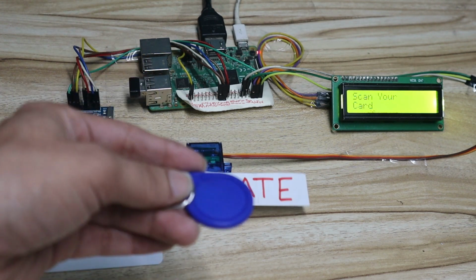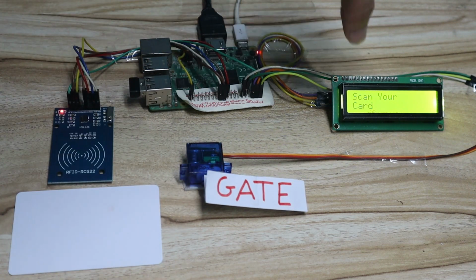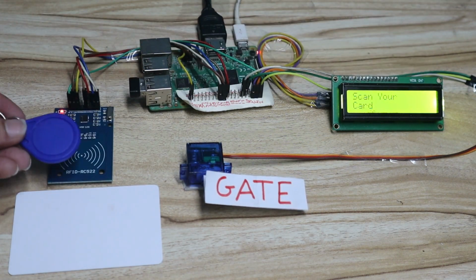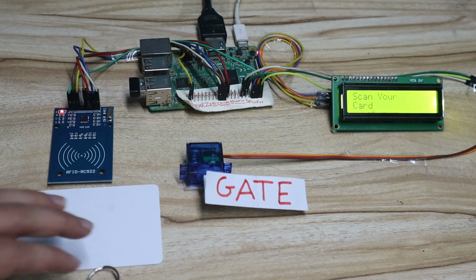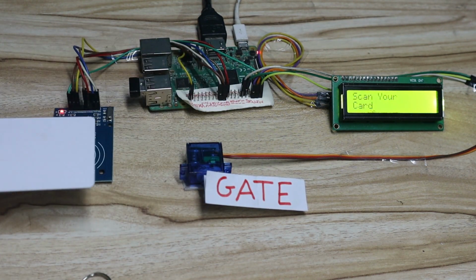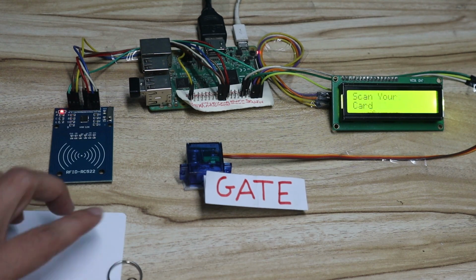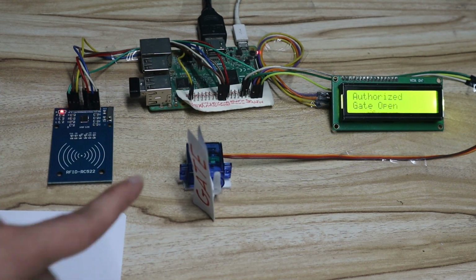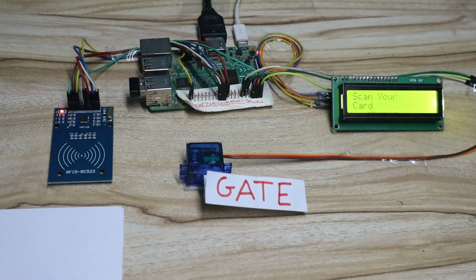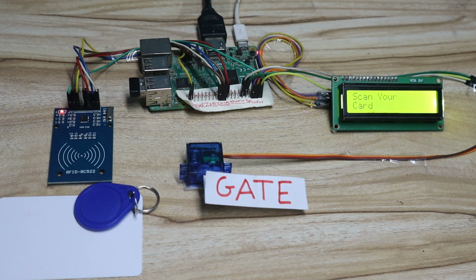Now once I give this valid tag, then the gate will open, and on the LCD it will show gate open. You can see authorized, gate open. Now if I give an unauthorized tag, it will not open the gate. Again if I give the authorized tag, the gate opens and the gate closes. So this is the complete idea behind this project. I hope you understand the complete idea. Now we will see the hardware connection of this project, and then we will see the programming part of this project.